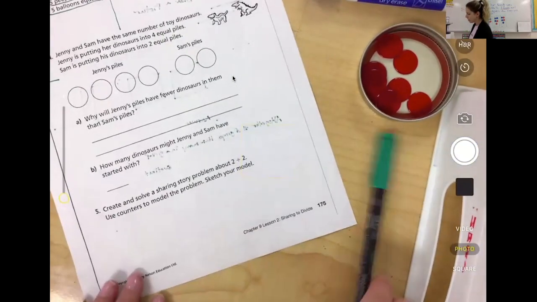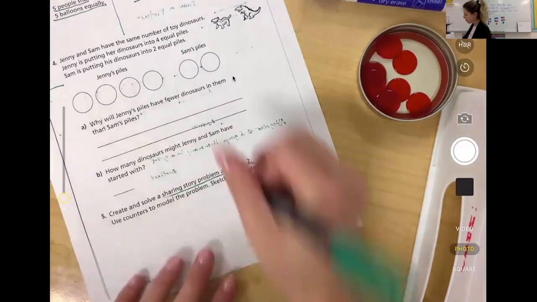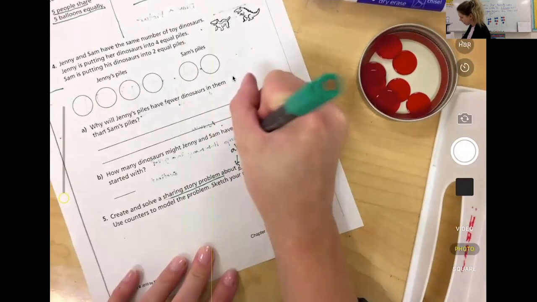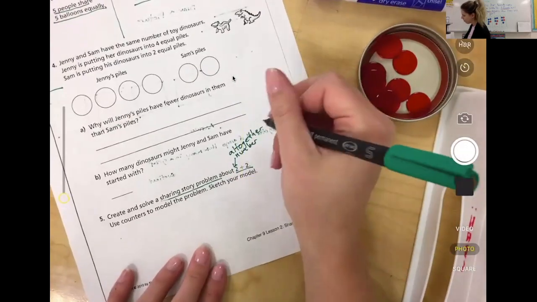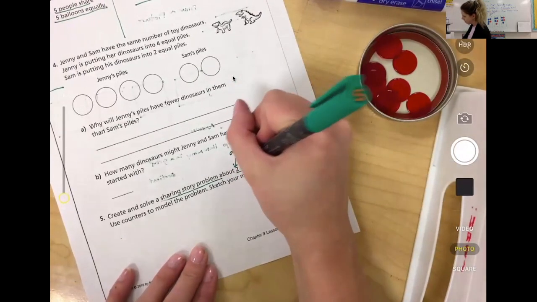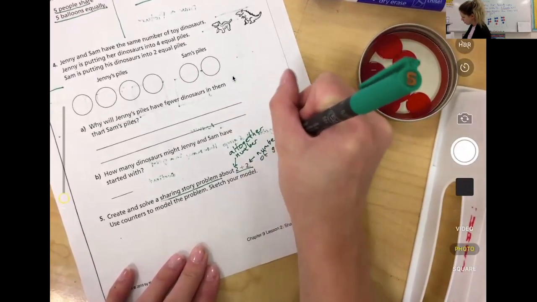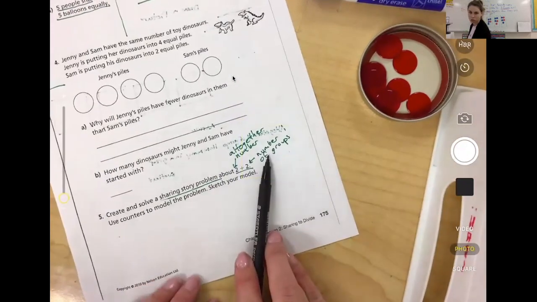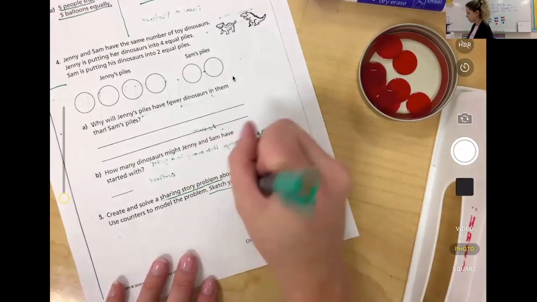The last one says, create a sharing story problem about 2 divided by 2. Remember, the first number is your altogether number, and your second number is the number of groups. So your story problem should have a big altogether number being divided into groups. Use counters to model the problem and then sketch your model. So draw a picture as well for me.